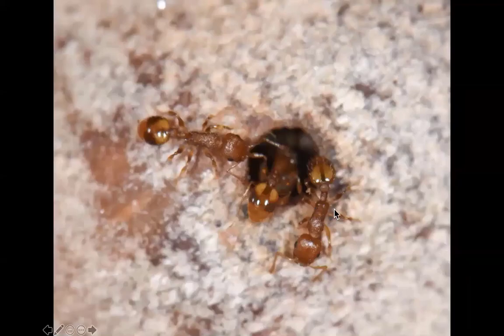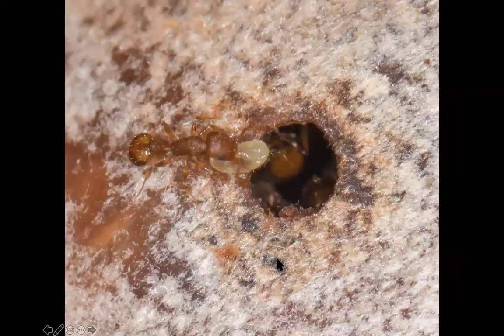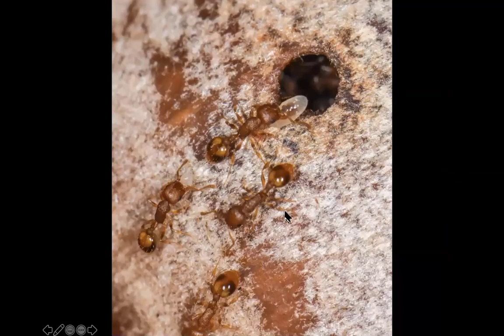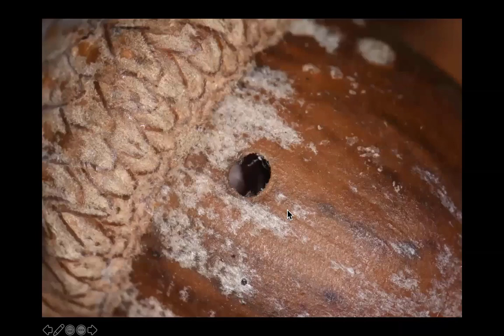And if they discover a new acorn, they get very excited because their old home is falling apart. So they tell everybody it's time to move. And they grab the larvae, they grab the eggs, they move the entire colony into the new acorn in about 30 minutes. Then they post a guard here, make sure nobody else comes in. And this is where they'll live for the next 2 years.